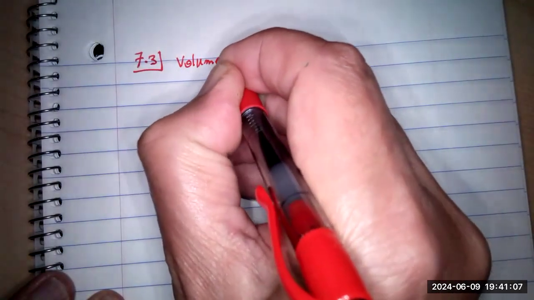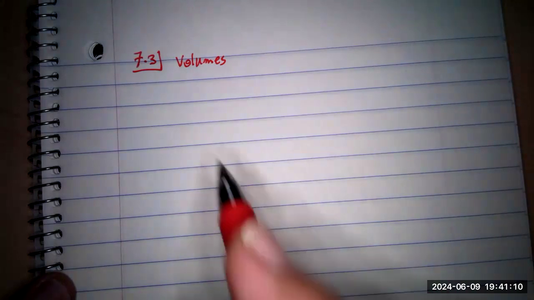So I go to my lecture notes, notebook, and then I'm going to continue. Okay, so this is going to be 7.3. This is the last section that you cover before your quiz one. This is going to be volumes: how we're going to find the volumes of the solid of revolution by using cylindrical shells.